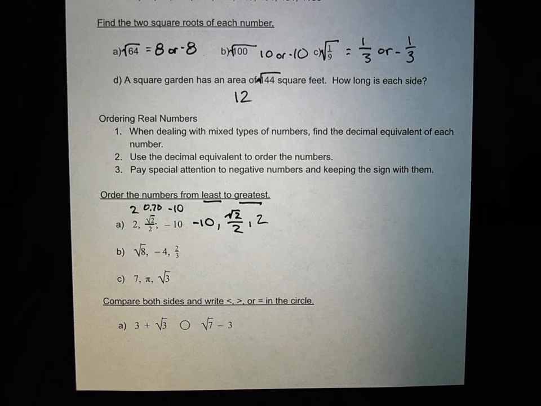So Will, wait, what's 0.66 again? 0.6. So which one of those numbers is the smallest? So the order. Negative 4 first, right there, first column. And then which one's next? So it's the 2 thirds. And you need to write it as they gave it.